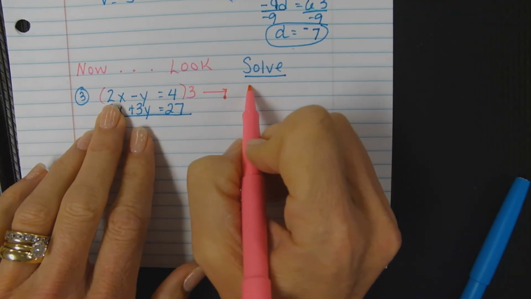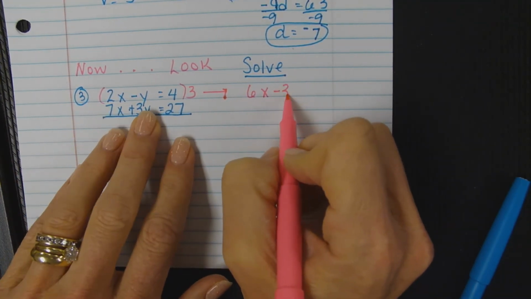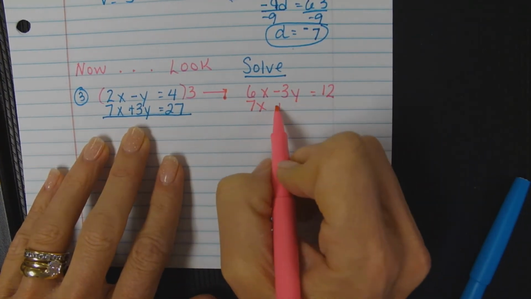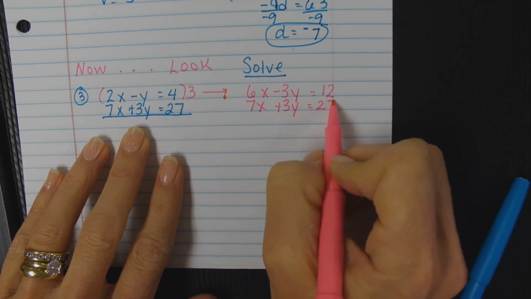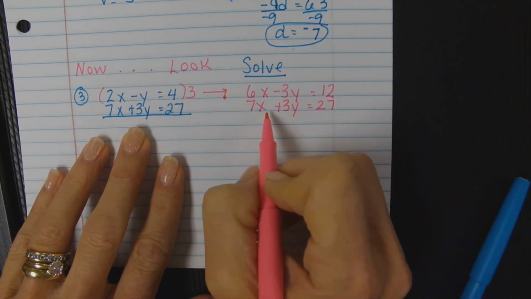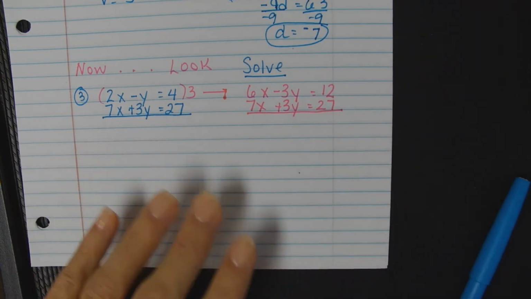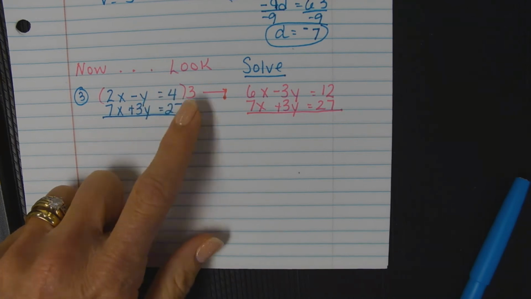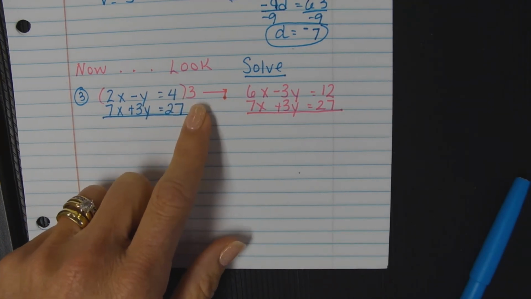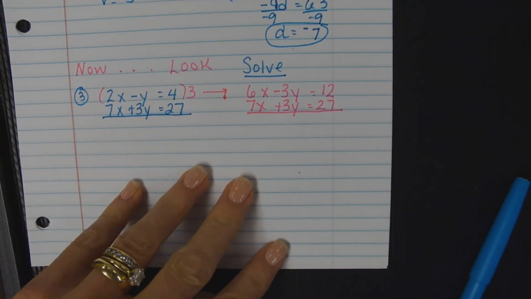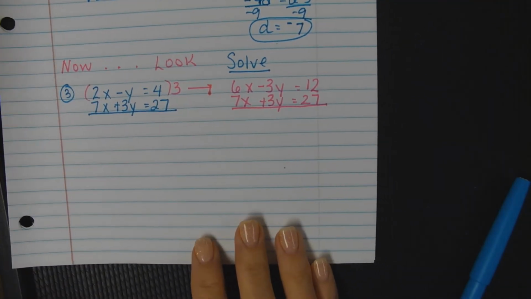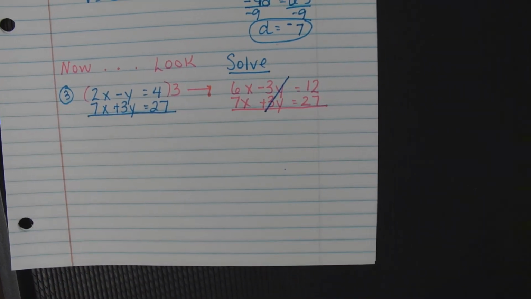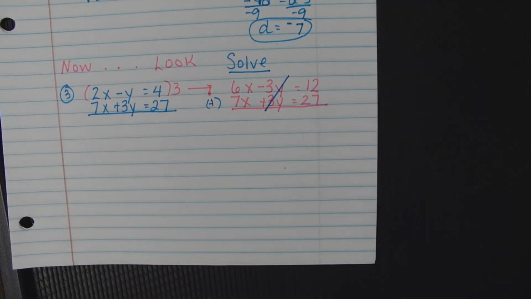So 2x times 3 is 6x minus 3y equals 12. And I'm just going to rewrite this. No, because it's +3. Remember, you need a negative and a positive. This is already negative, so I'm going to keep it positive. Now you do this problem. What variable is eliminated? We've already decided it's going to be the y's. Now you can do it. So add. Y'all do that now.